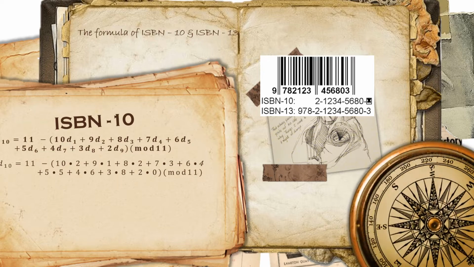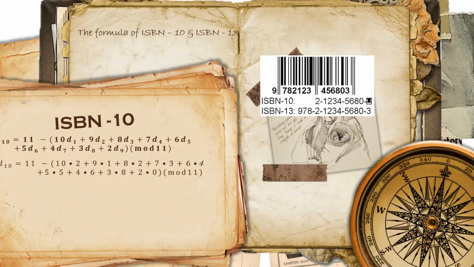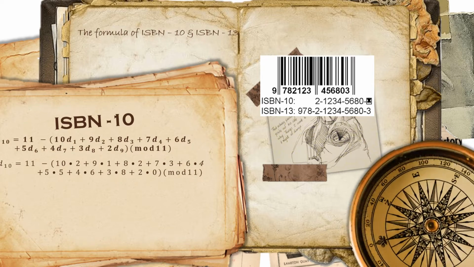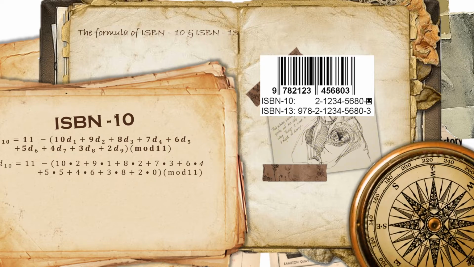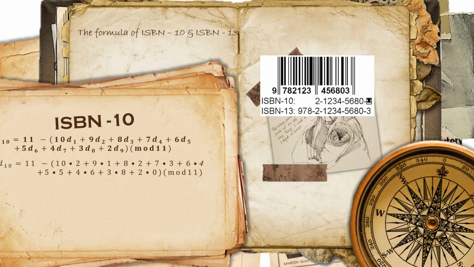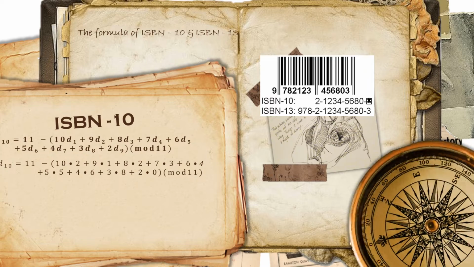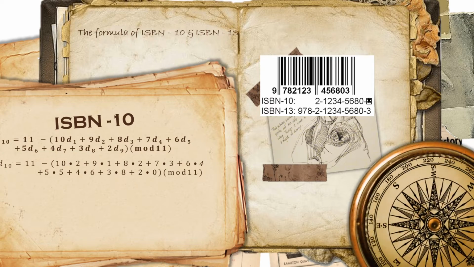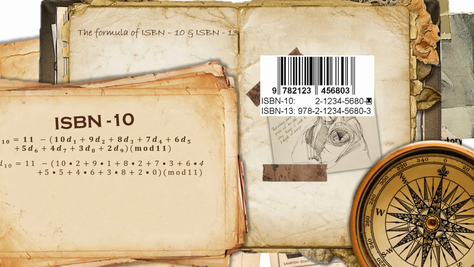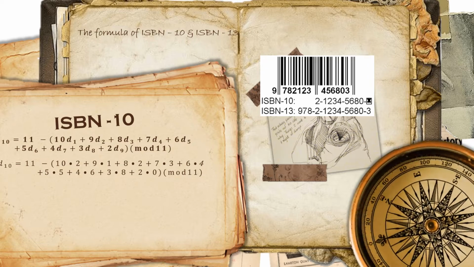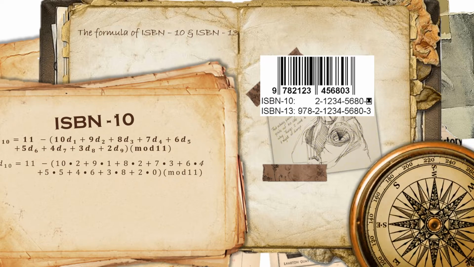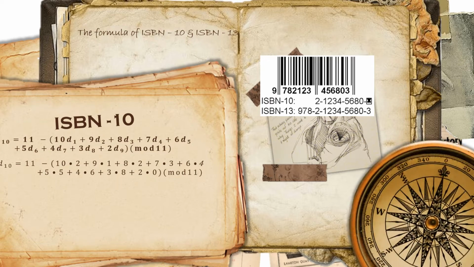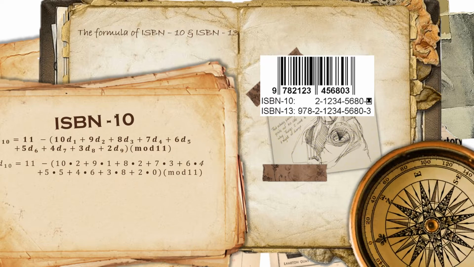And then 8 multiplied by 2, since our d sub 3 is 2. Then our d sub 4 is 3. Our d sub 5 is 4. So we will have 7 multiplied by 3, plus 6 multiplied by 4, plus 5 multiplied by 5, plus 4 multiplied by 6, plus 3 multiplied by 8, plus 2 multiplied by 0, mod 11.